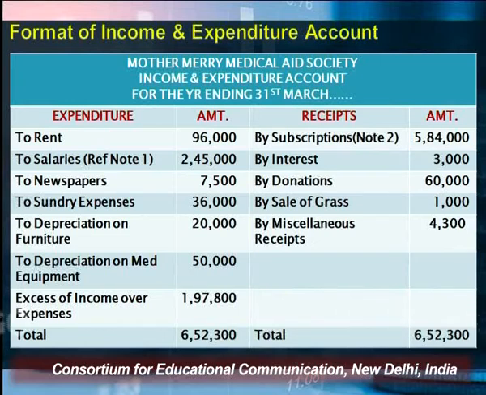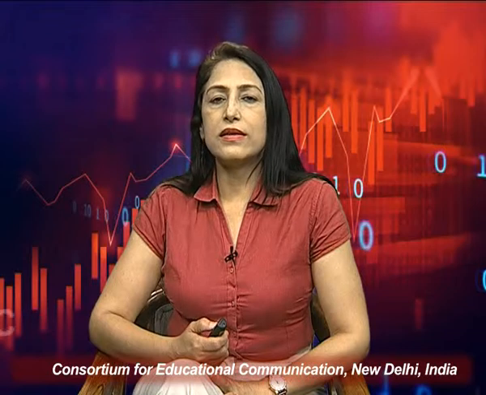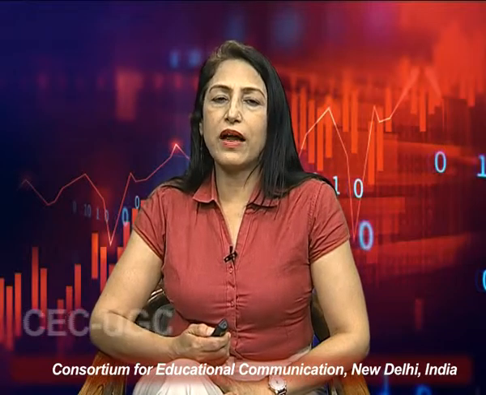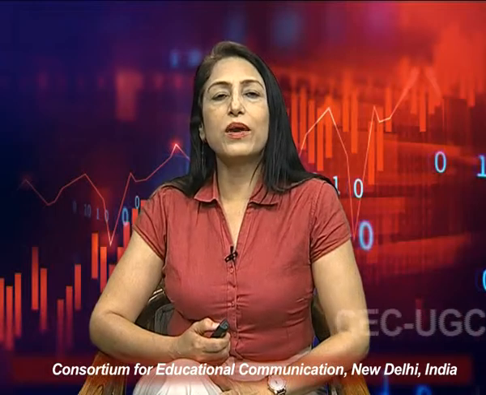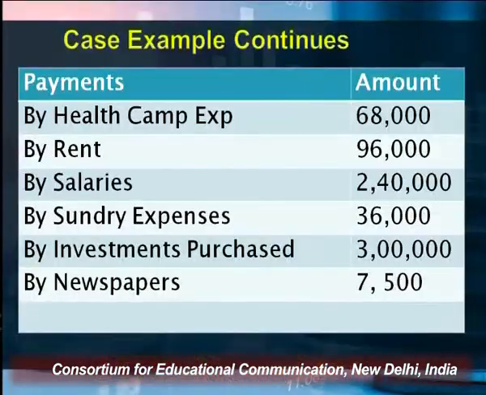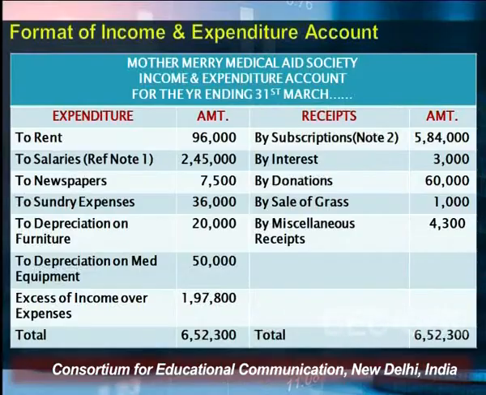Now coming to the second head. The second head, as we showed you a few minutes ago, in the expenses, after rent we have salaries. Salaries were 2,40,000, right? So this 2,40,000 amount will go here in the debit side of income and expenditure account. So that's how 2,40,000 salaries are shown.